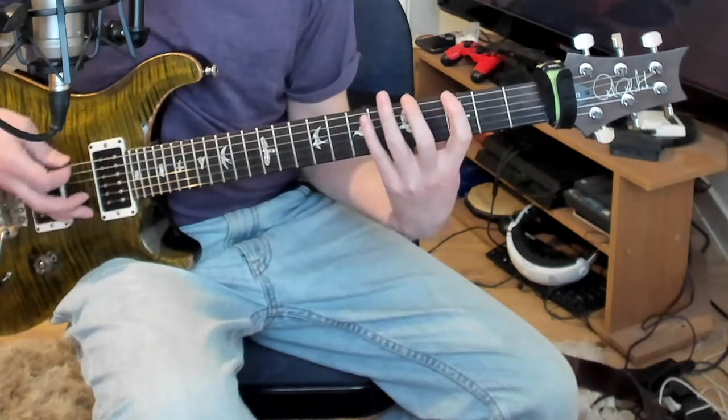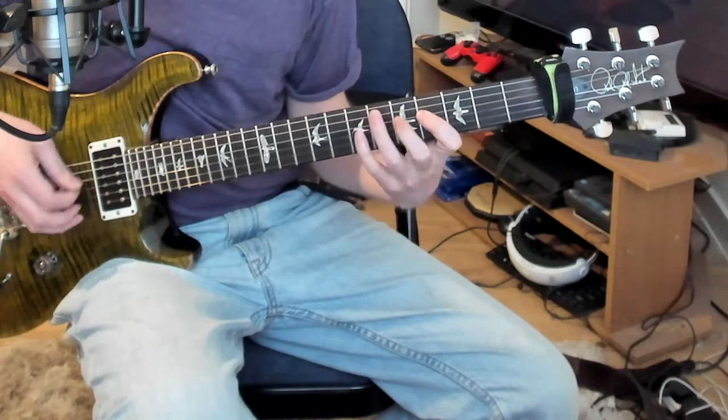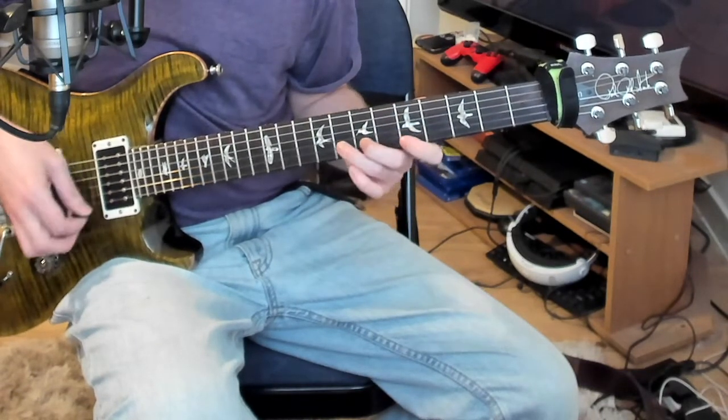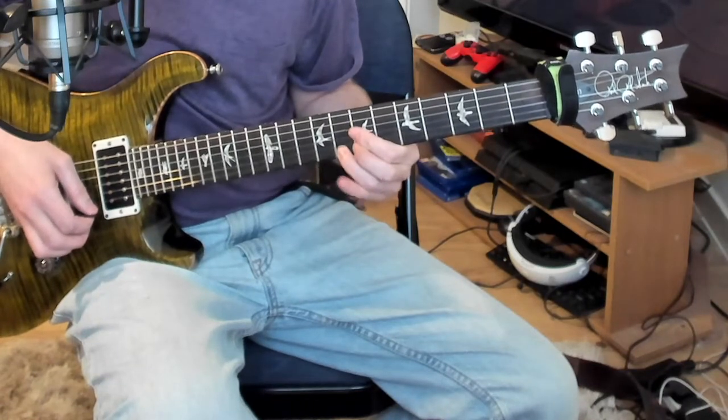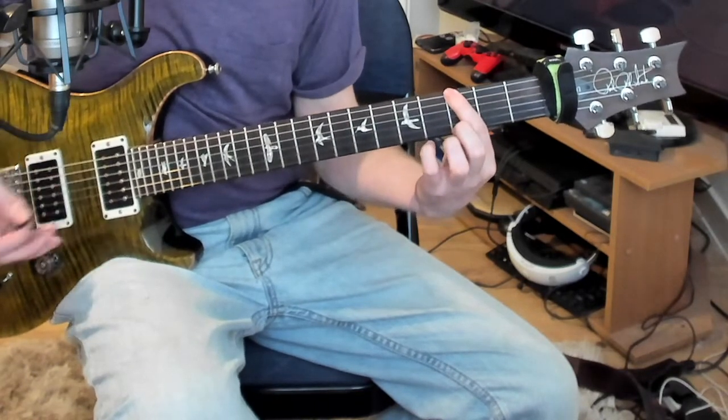So that's the first pattern, starting from the first note.